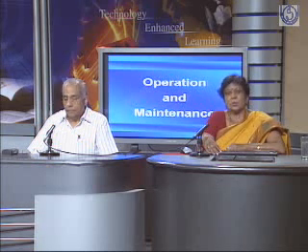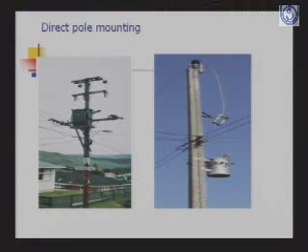So you can see in the picture the single pole mounting, or direct pole mounting, of distribution transformers of HVDS. You can see whether it is HVDS or an LT distribution transformer, transformers up to 25 kVA can be mounted directly on the pole.